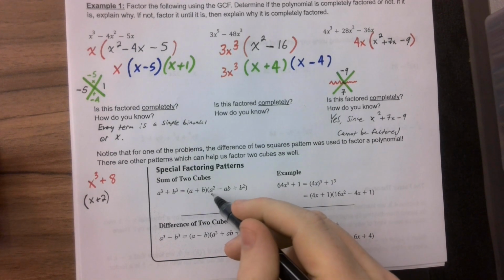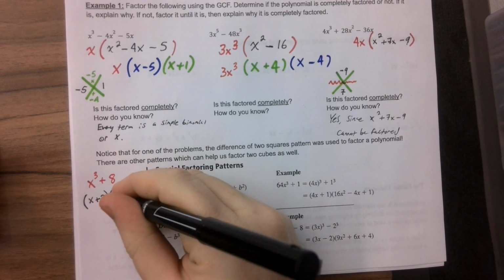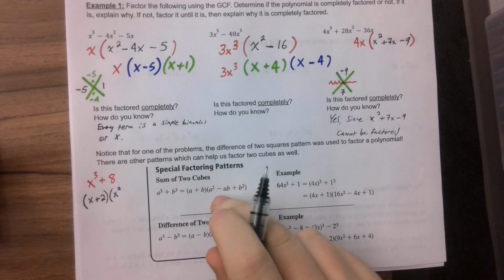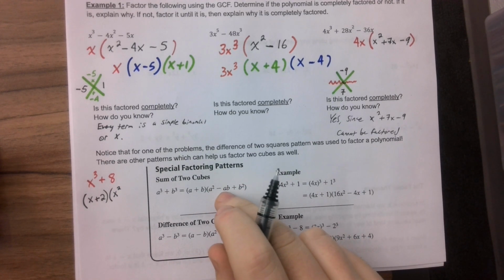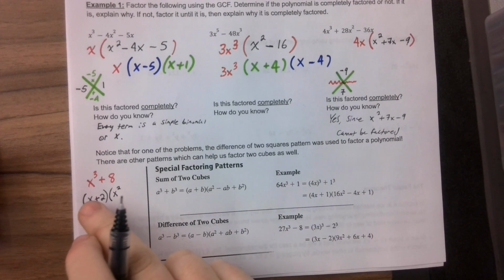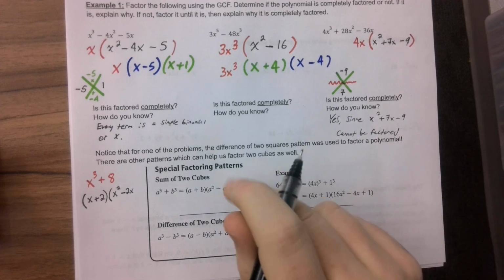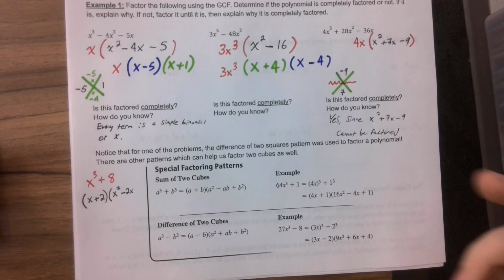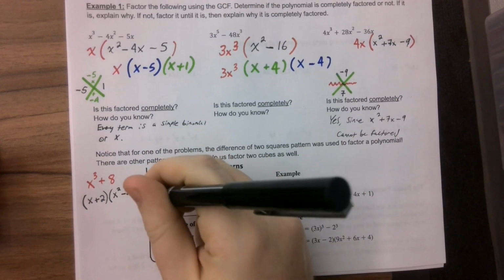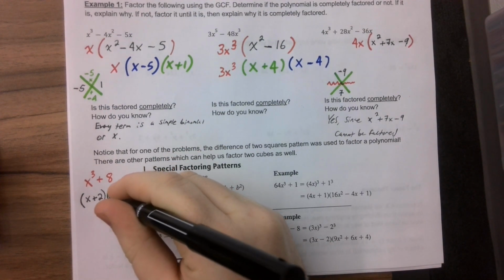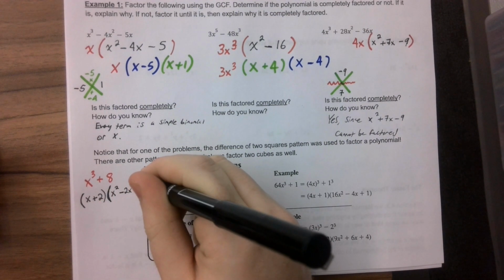Well, now the next part says that we just have to take a squared. We said our a was x, so that's x squared, minus ab. Okay, our a is x, our b is 2. That's minus 2x plus b squared. b is 2, b squared is 4. Done. We are good to go.